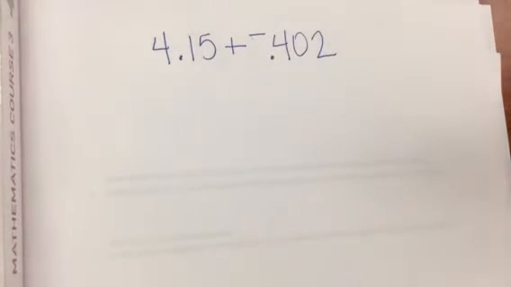4.5 plus... first, identify what kind of numbers you are working with. Rational numbers. But are they fractions or decimals or whole numbers? We've got some decimals going on here. So first, before we do anything, what's it originally, adding or subtracting? It's adding. Okay, so we don't have to do anything. Now also, notice how this is a negative rational number. That does not make it an integer. It's not an integer just because there's a negative. These are still rational numbers and they are both decimals.